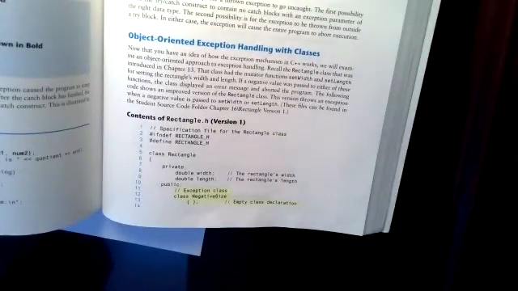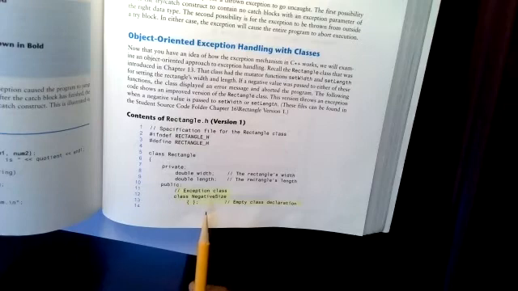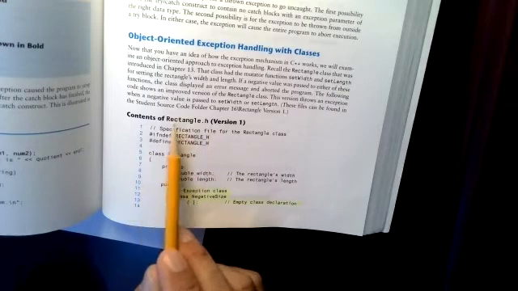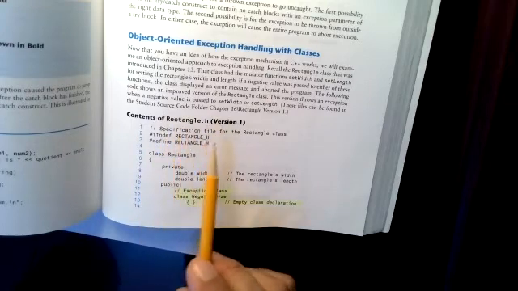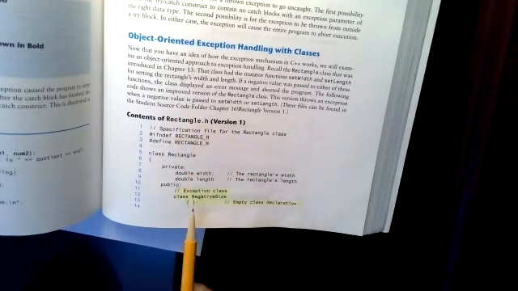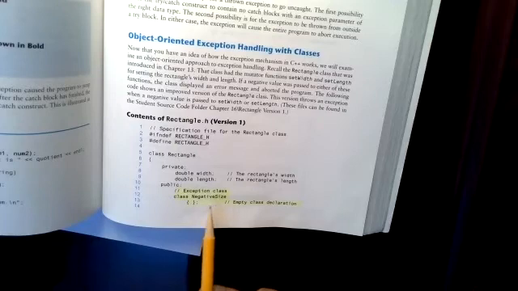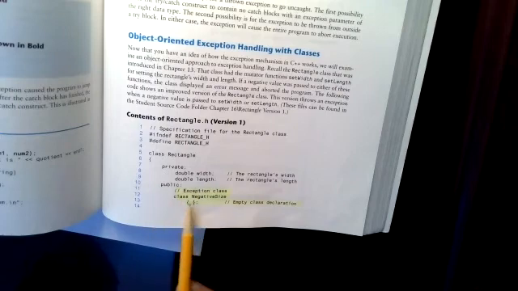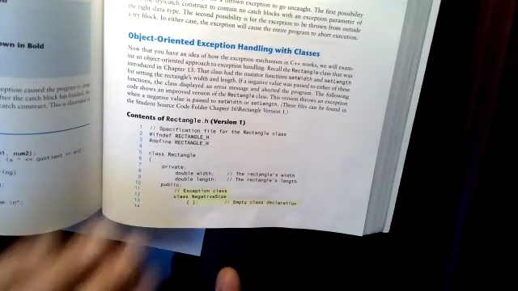Now a moment ago I said that was throwing a string. What we're going to take a look at now is throwing an object. In order to throw an object, it has to be of a type class. So what I'm going to do inside of my rectangle.h, my class declaration for rectangle, is put in a little inner class. A little class in my class. There's nothing going on in this class right now. It's just a class. It's called negative size.